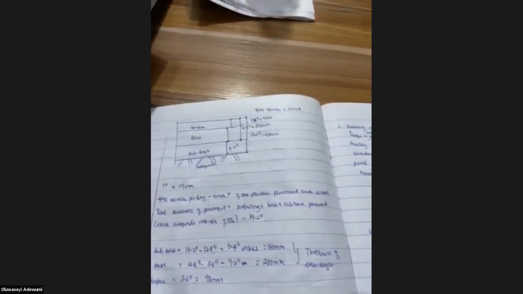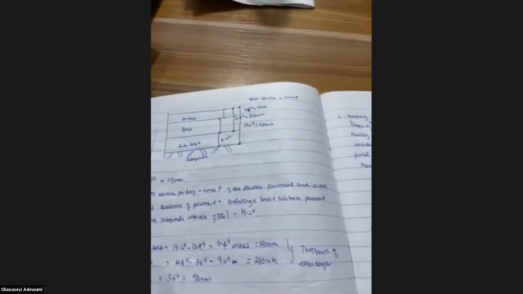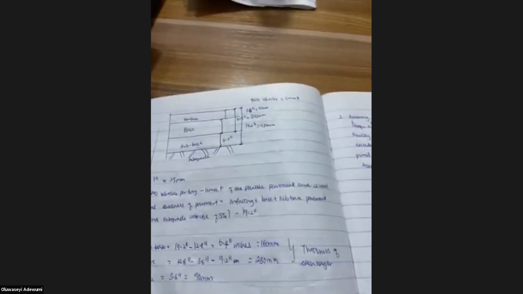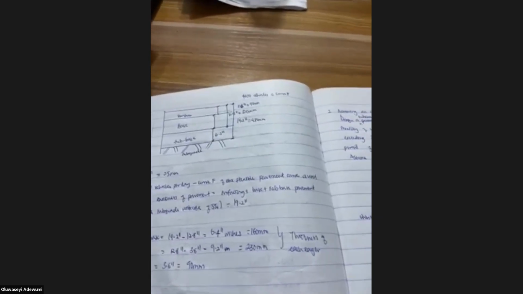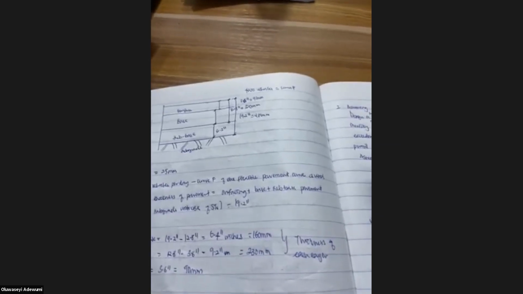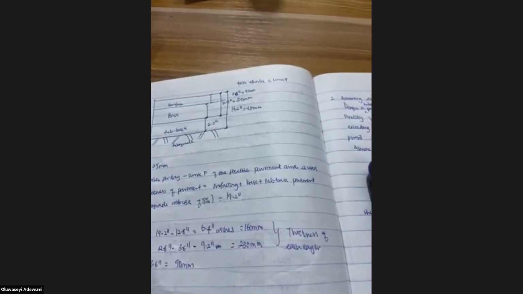So now we have our base to be 9.3 inches. Rounding up to 0.5 inches, we're going to have 9.5. Then we multiply that 9.3 and change it to millimeters. We're going to have 332. But rounding up now to the nearest 5 millimeters, we're going to have 335 millimeters for our base. Do you get that?